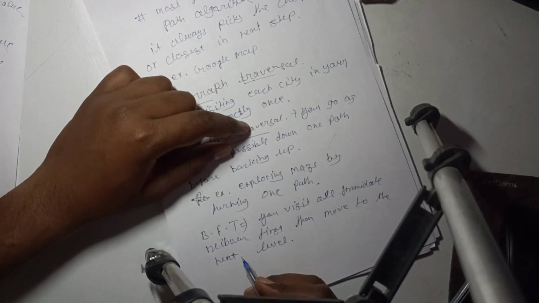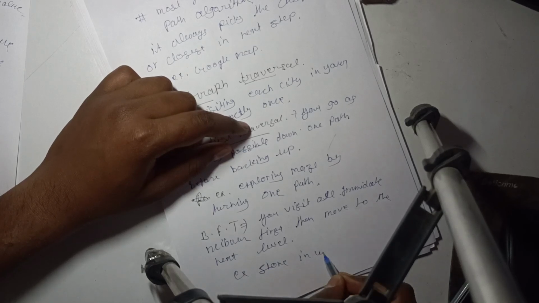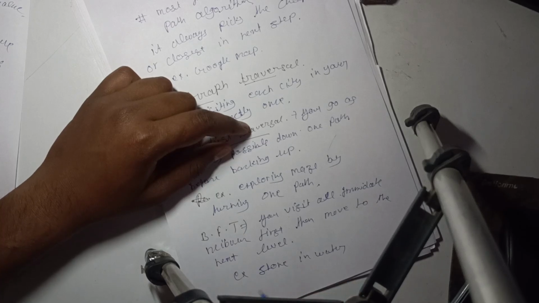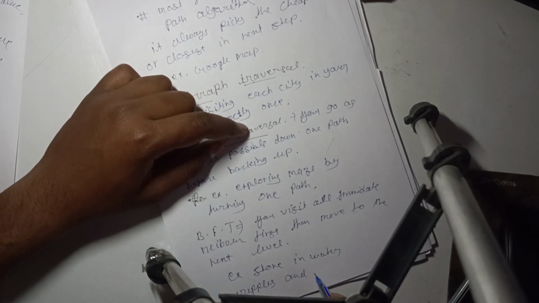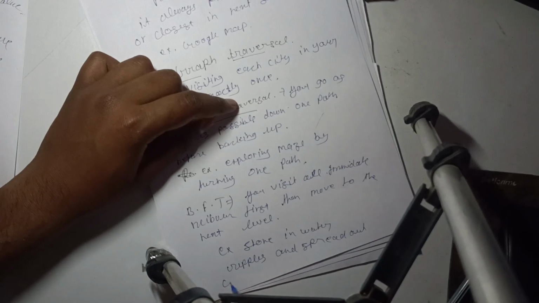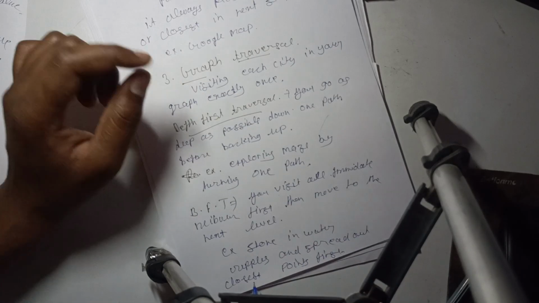For example, throwing a stone in water. Ripples spread out, reaching the closest points first.